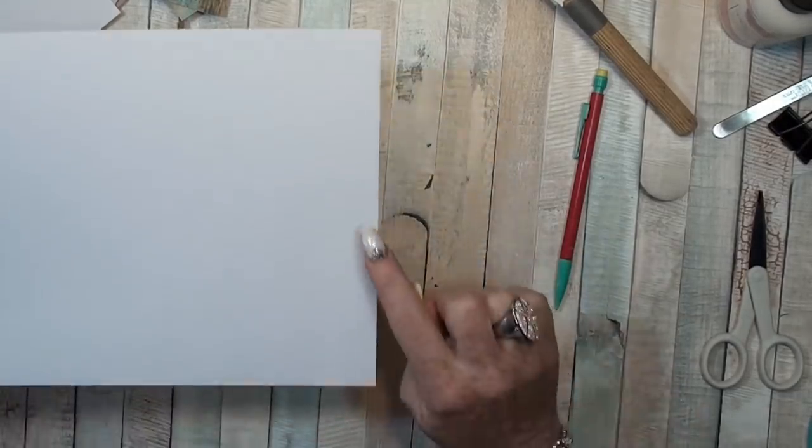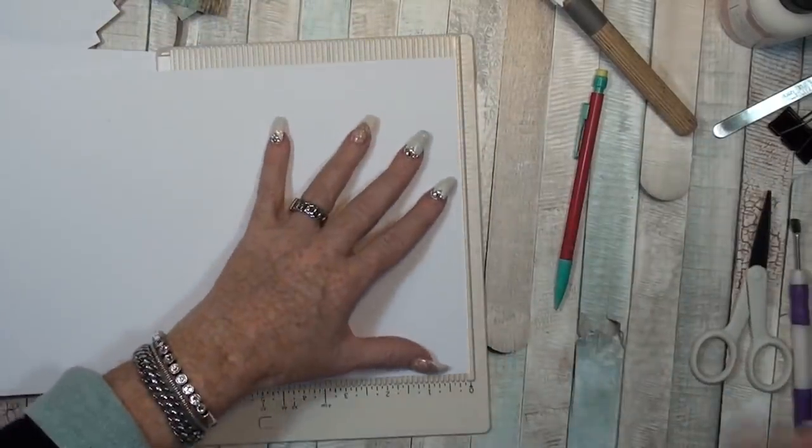Okay. First of all, we're going to make a hinge, of course. Make a hinge.